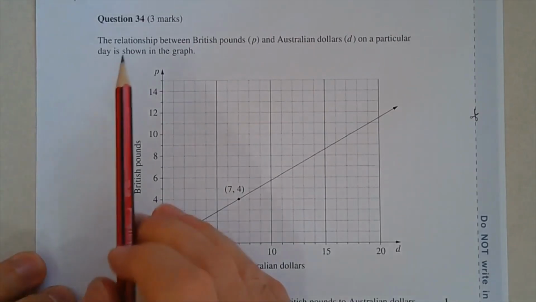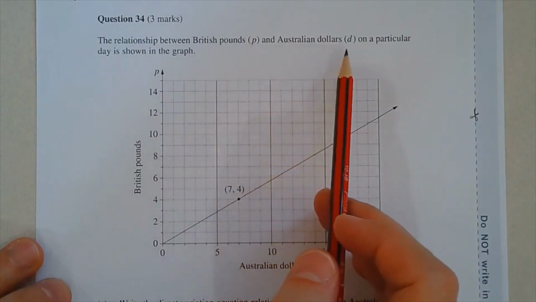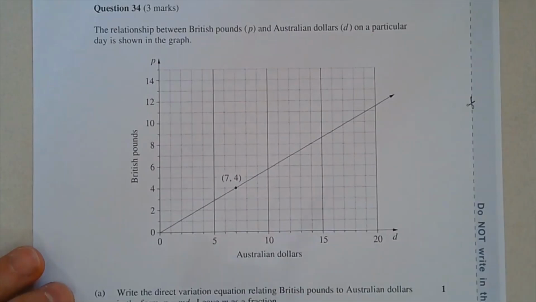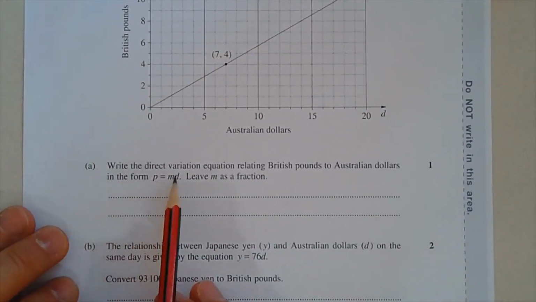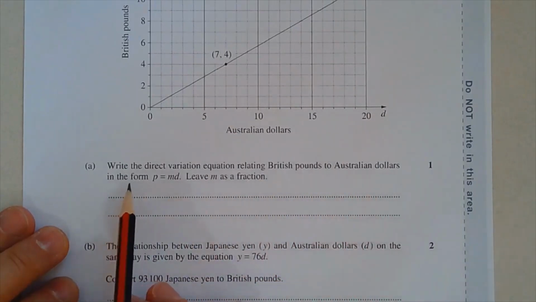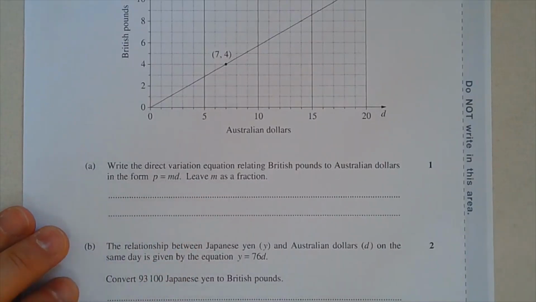Question 34. The relationship between British pounds P and Australian dollars D on a particular day is shown in the graph. And in particular, have a look at this point here in the graph. So this point here implies that 7 Australian dollars gives us 4 British pounds. Part A, write the direct variation equation relating British pounds to Australian dollars in the form P equals MD. Leave M as a fraction.